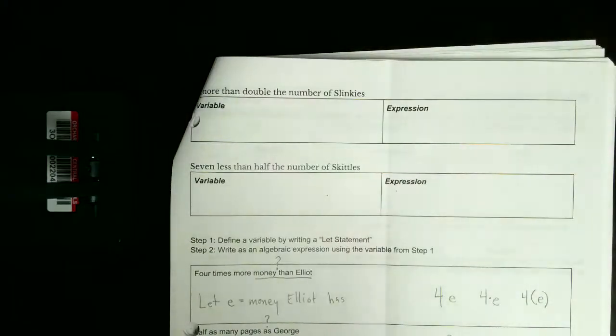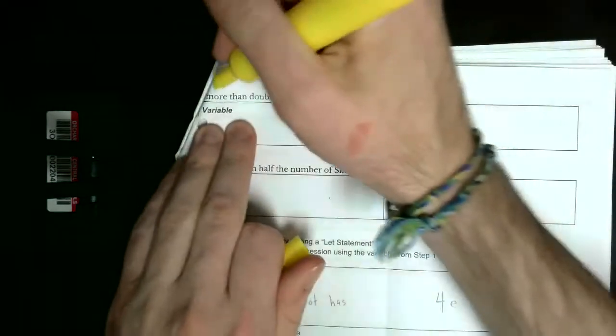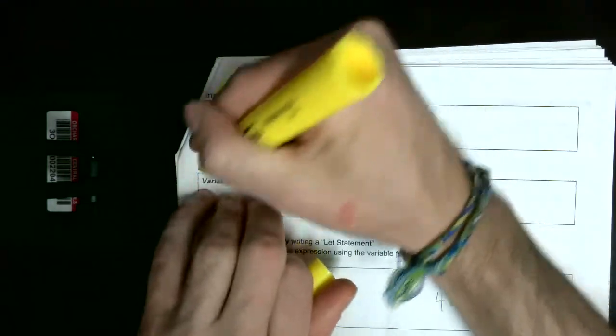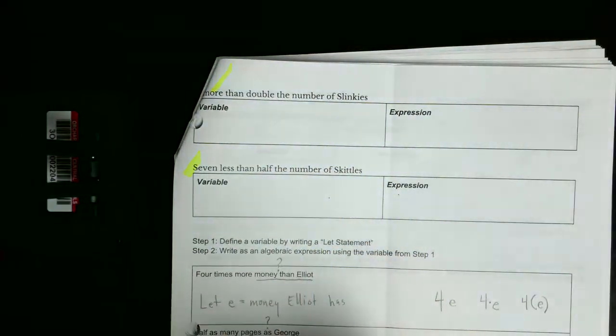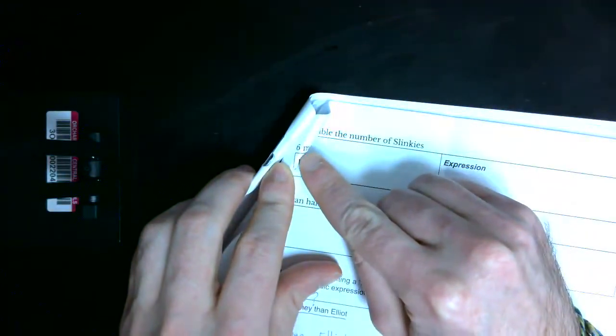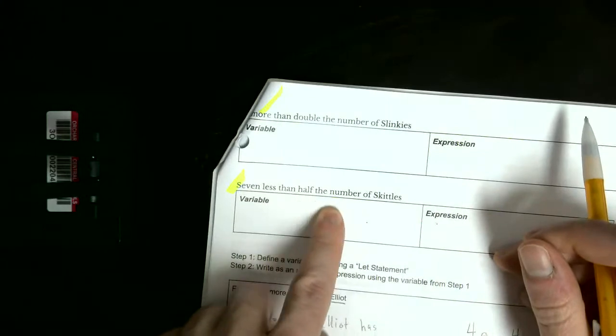So try those out. And also, on page 19, you're going to try out these 2-step ones on the top of page 19. Now, if you can't see that number, it's going to be 6 more than double the number of Slinkies and 7 less than half the number of Skittles. After you try those, I want you to try them on your own. After you try them, you can check your answers with mine.